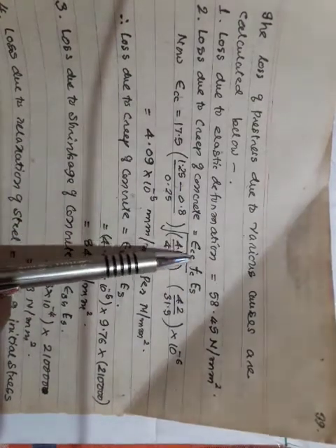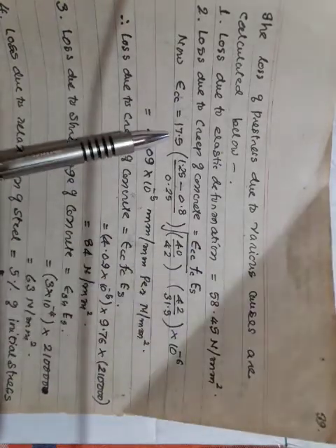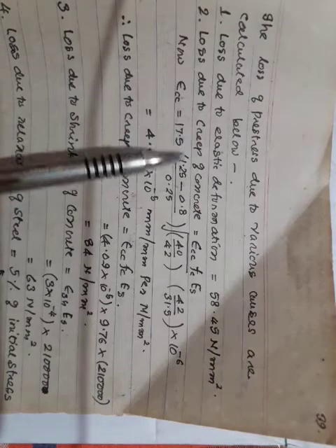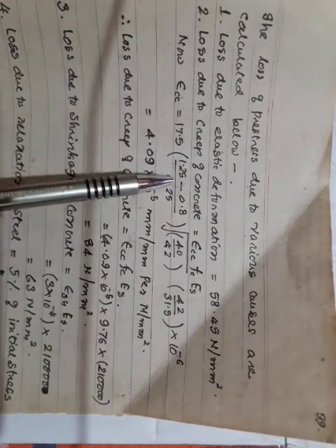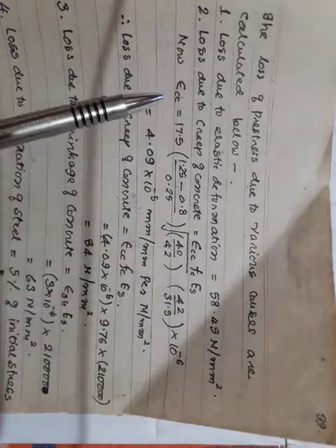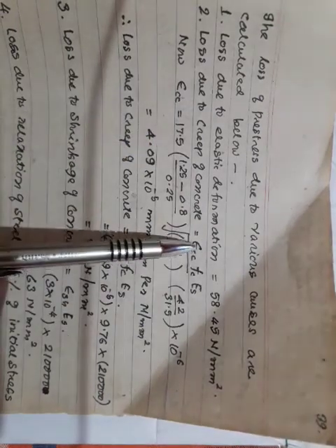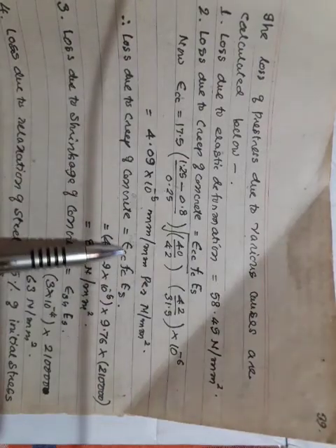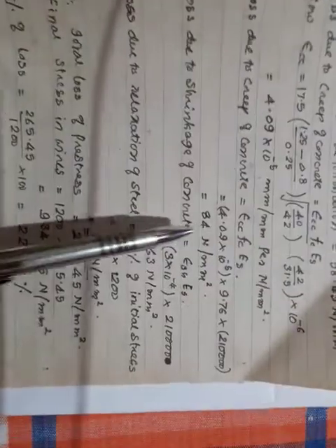The creep coefficient epsilon cc can be calculated by this equation, which is given in the problem itself. 17.5, 1.25, fill up all the values, which are all known to you in the problem. So epsilon cc is so much. If you fill in this equation, you will get the loss due to creep of concrete. It is 84 Newton per mm square.